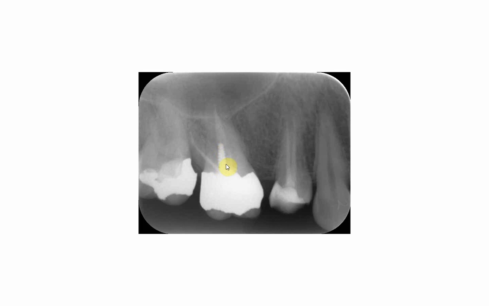See, these are the threads of the screw that has been threaded into the palatal root canal, which is usually the largest canal, so the screw retainer is threaded inside the palatal canal.